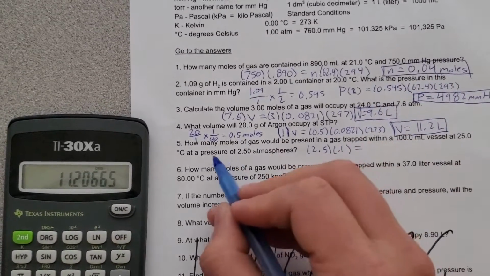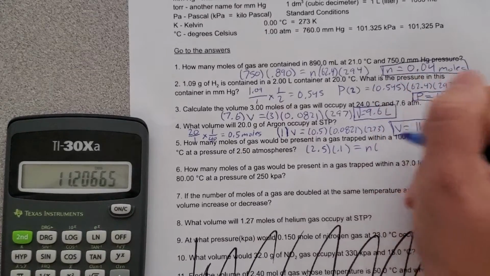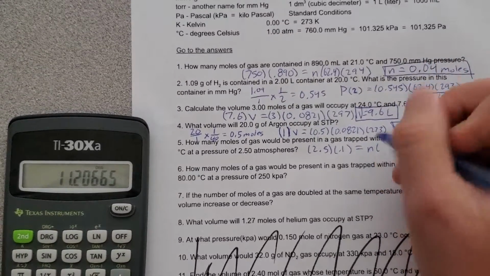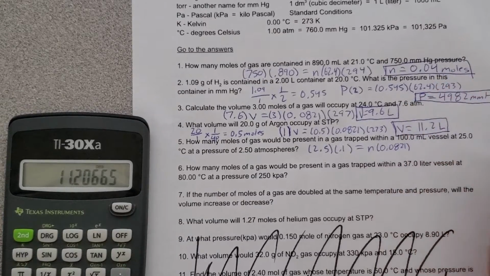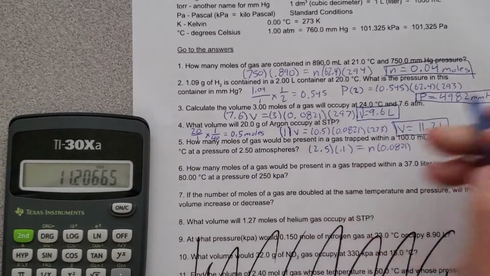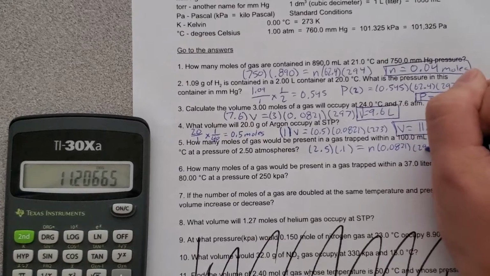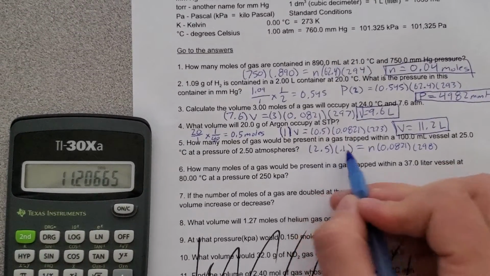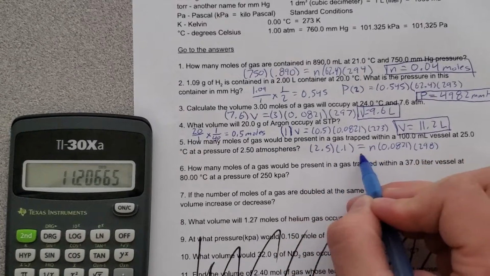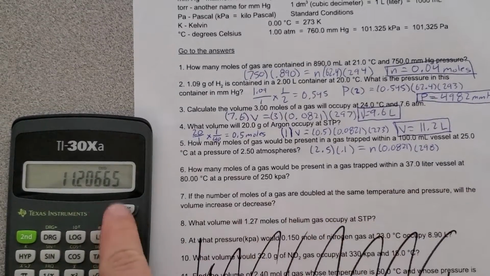That's equal to, we're looking for moles, so we're looking at n. This is atmosphere, so it's going to be 0.0821. Then our temperature, 25 degrees Celsius, 298. We're going to do 2.5 times 0.1, and then divide that by this number right here.